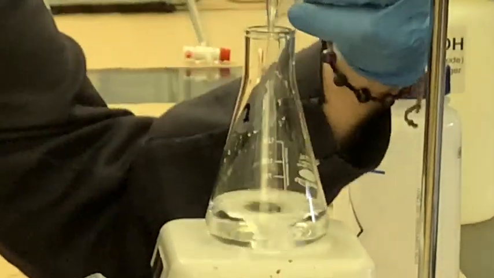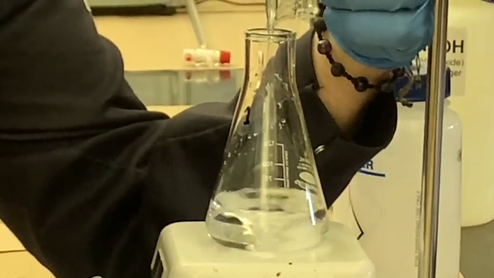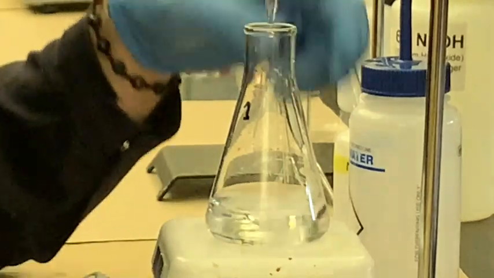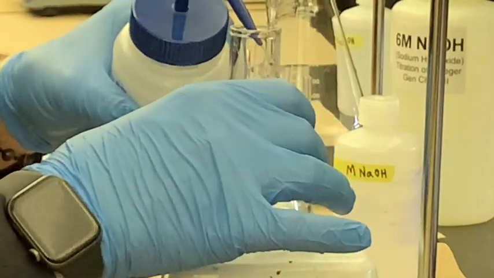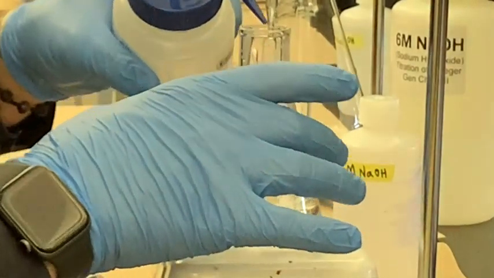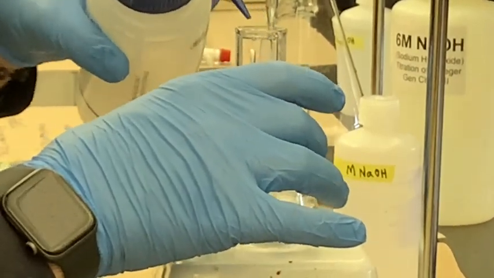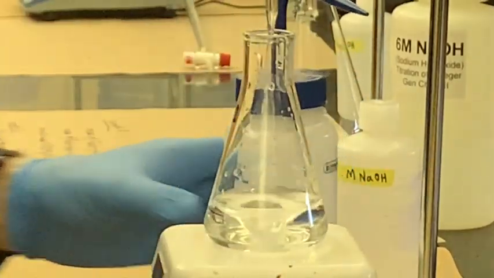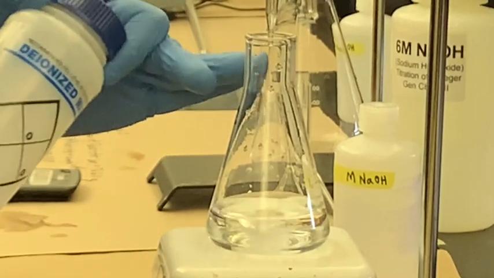We want to do our first run a little bit fast, mostly because we have an idea of what the molarity is, but we don't really know exactly what the molarity of this solution is. And we want to make sure that we know roughly how many milliliters to go for carefully on the next round. That way we can spend more time on the later runs making sure that we are extra careful. Also, don't be afraid to use DI water to wash down the sides. The DI water doesn't contain any base in it, so it's not going to affect your calculations.